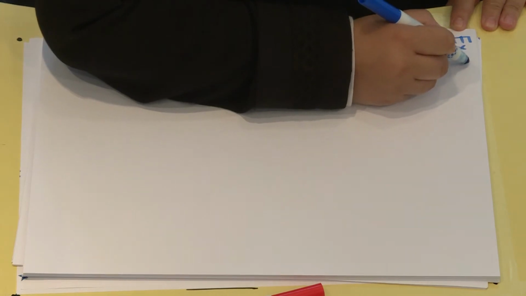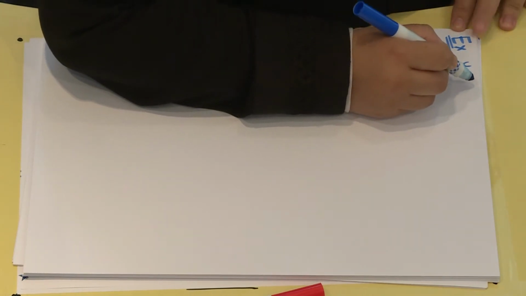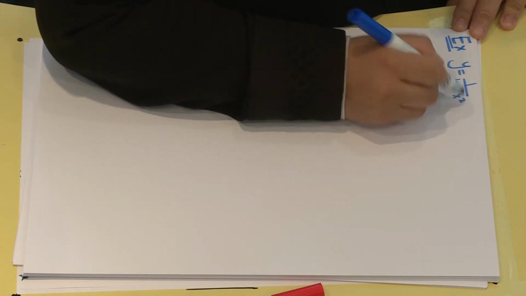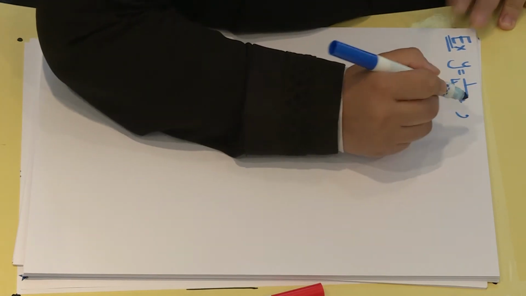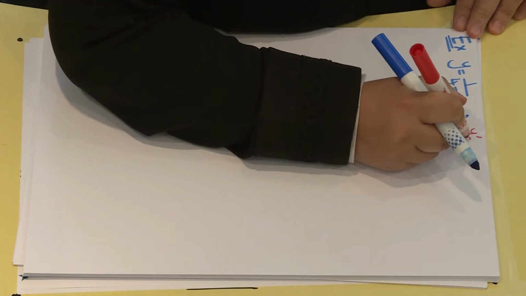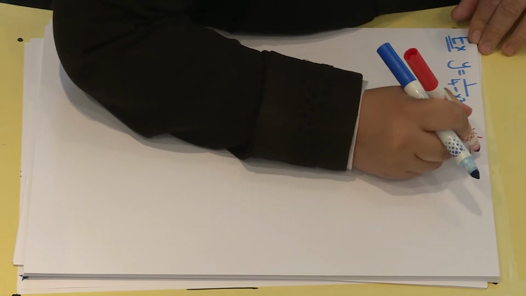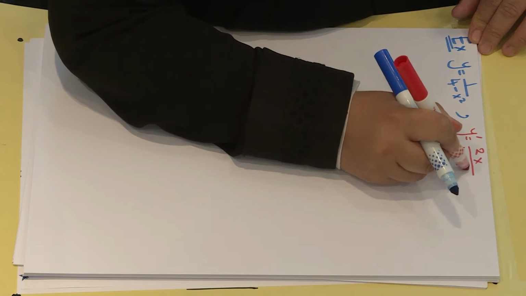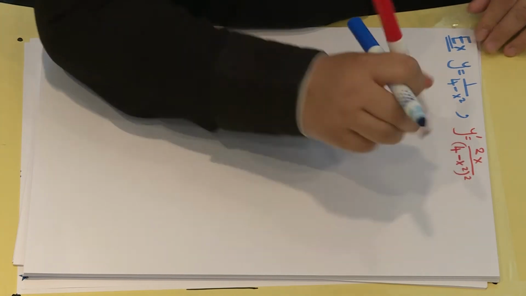Now we'll do another example. Given y equals 1 over 4 minus x squared, and y prime equals 2x over 4 minus x squared, all squared.